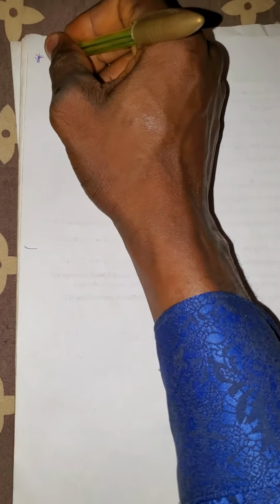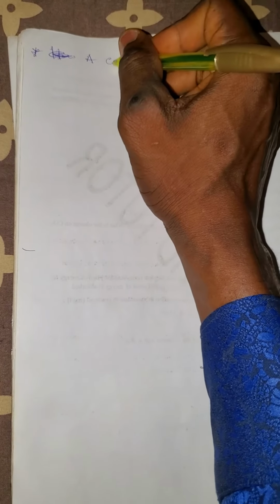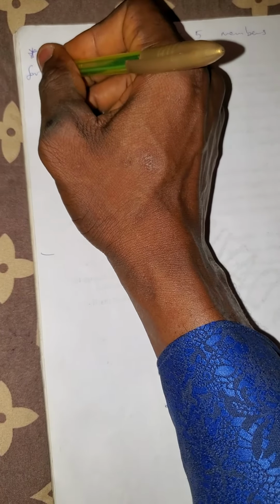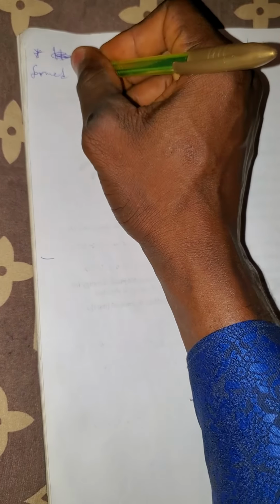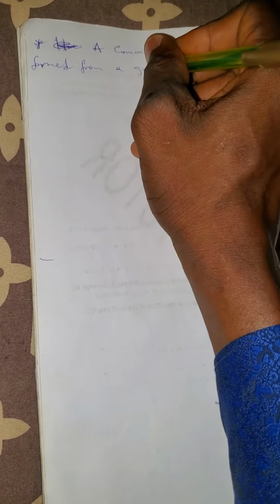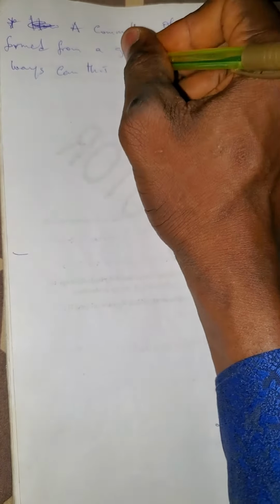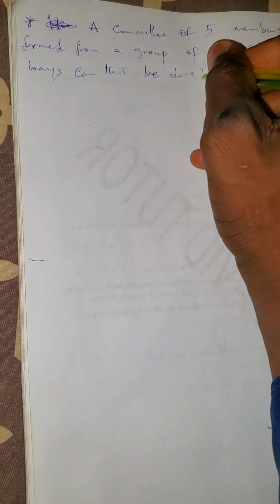Another example says, if you have a committee of 5 members, a committee of 5 members is to be formed from a group of 10 people. In how many ways can this be done?